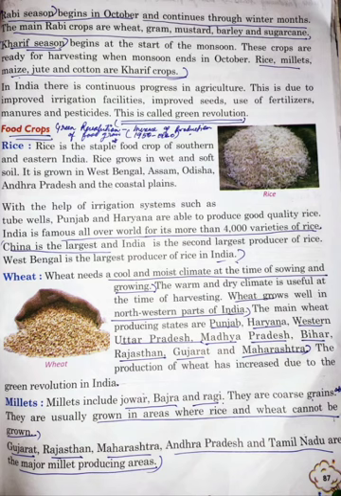Examples of Rabi crops are wheat, gram, mustard, barley, and sugarcane. Kharif season begins at the start of the monsoon in India. These crops are rice, millets, maize, jute, and cotton.